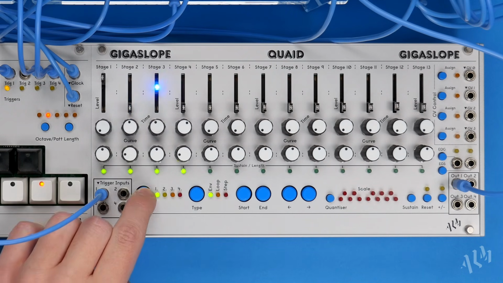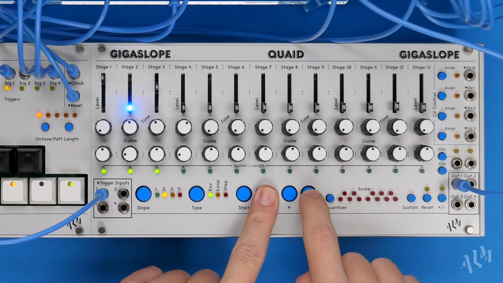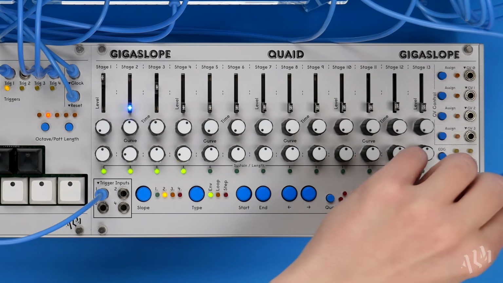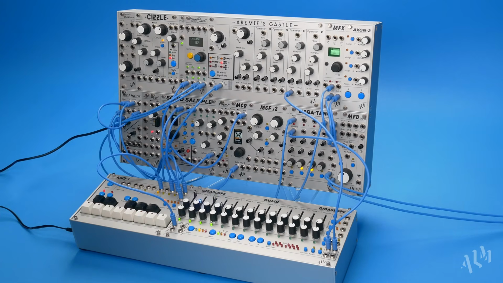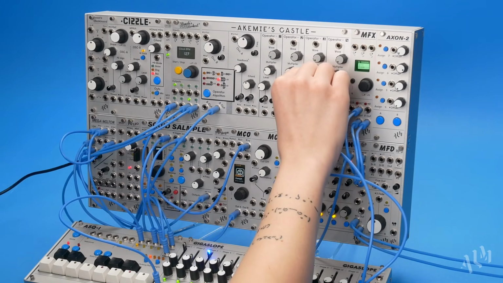Let's move to slope 2. We'll set it up as a second identical envelope occupying the same range of stages as slope 1. We'll patch its output to control the FM depth on a Chemy's castle. Pressing the output range button will switch the output from 0 to 5 volts to bipolar -5 to +5 volts. Holding the button will switch the output back to unipolar with a smaller range from 0 to 2.5 volts.